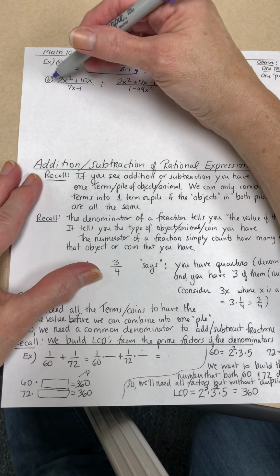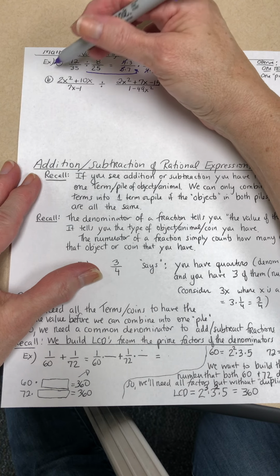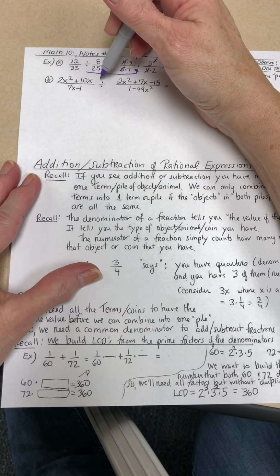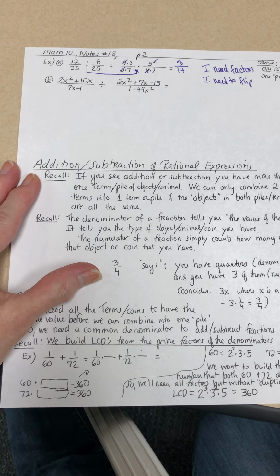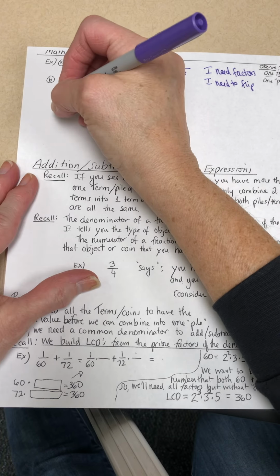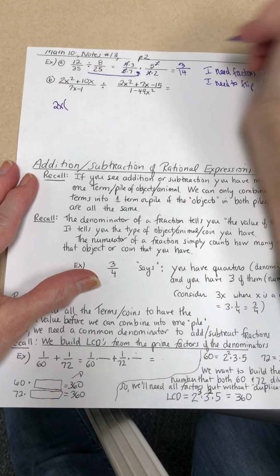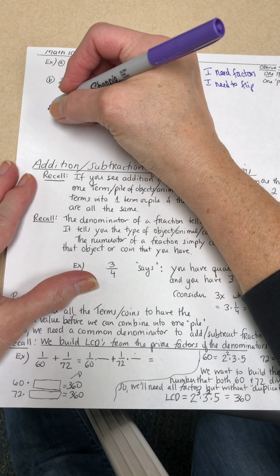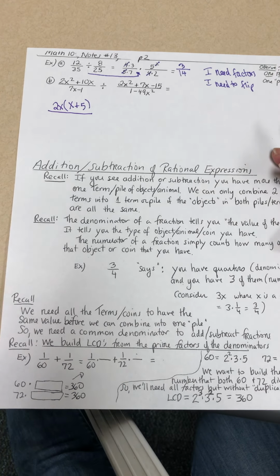So I'm going to factor this numerator. First step in factoring, don't forget, don't make this hard. What is it? GCF, 2x. And that would give you x plus 5. Okay, now, I started you off on this.